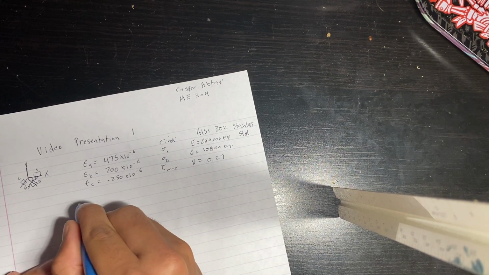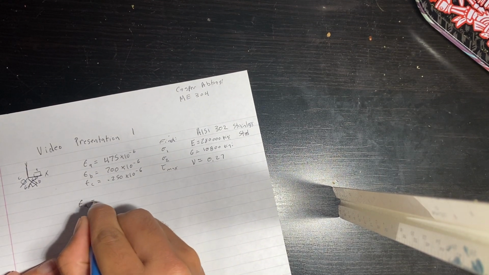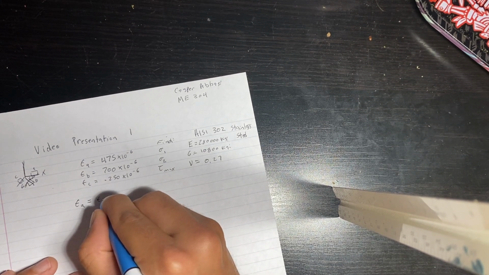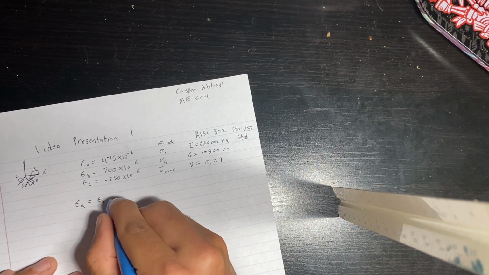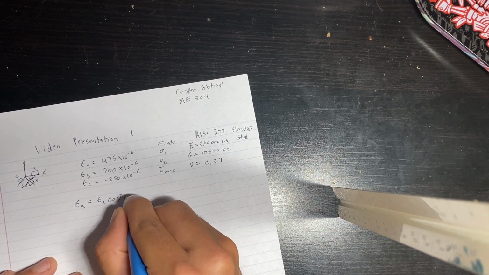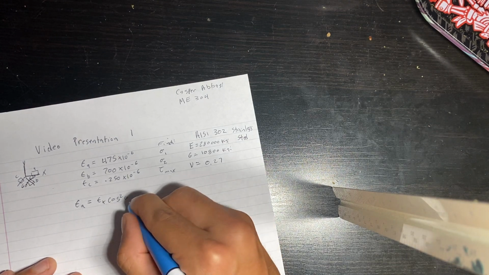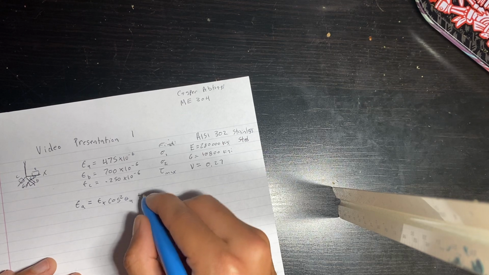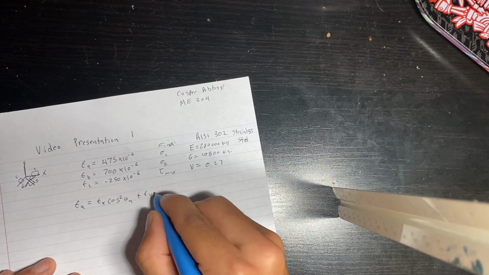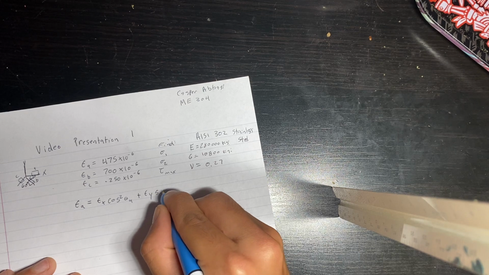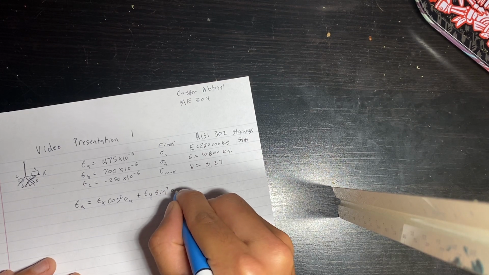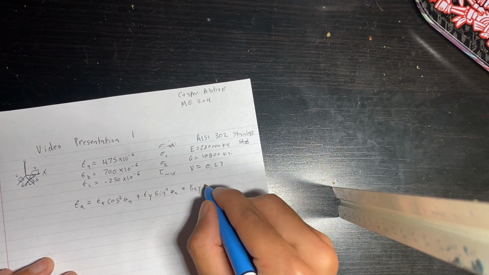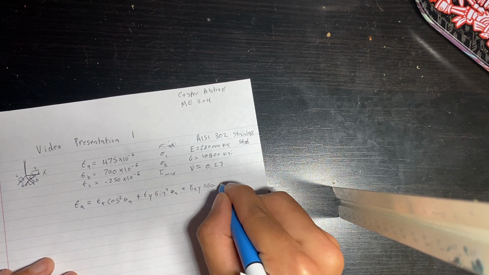So we're going to do that using these equations: epsilon x cosine squared theta, plus epsilon y sine squared theta, plus gamma xy cosine theta sine theta.